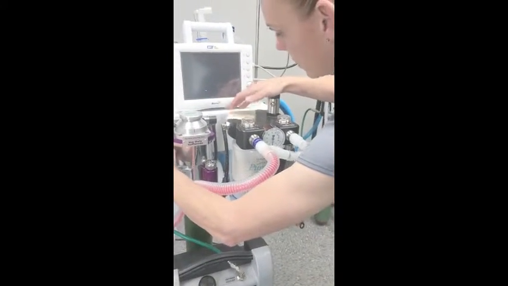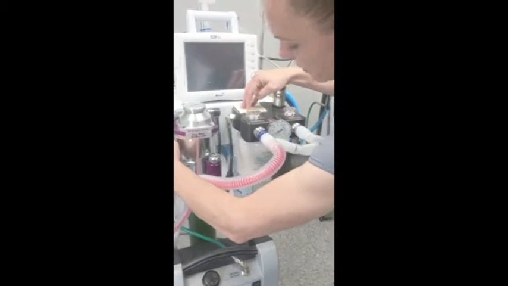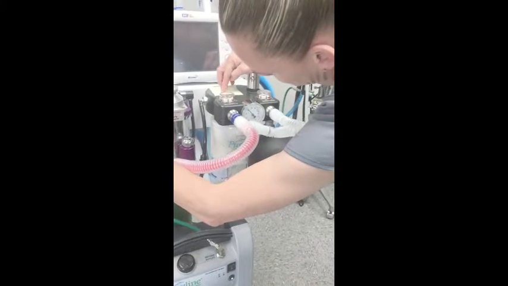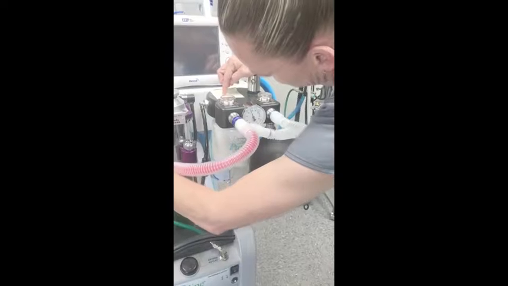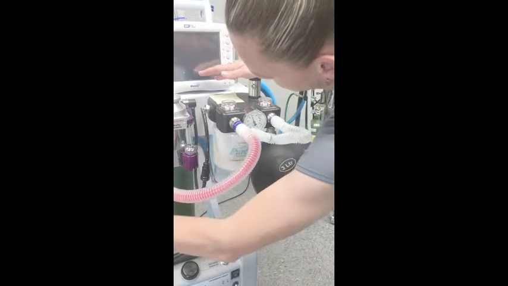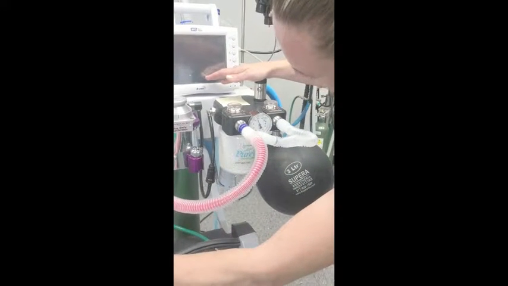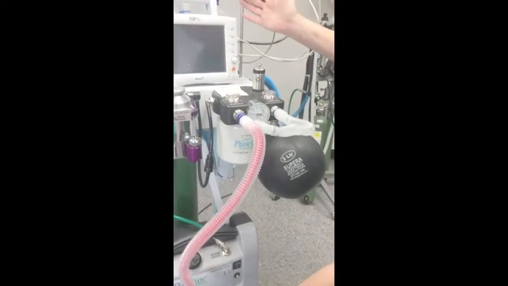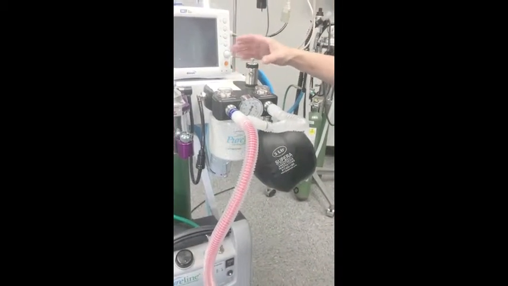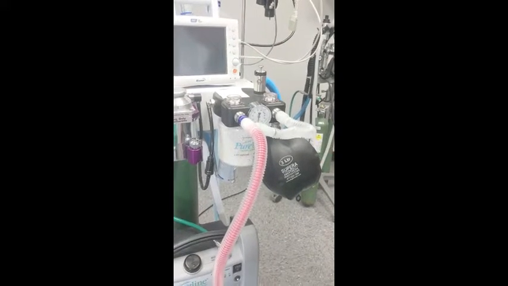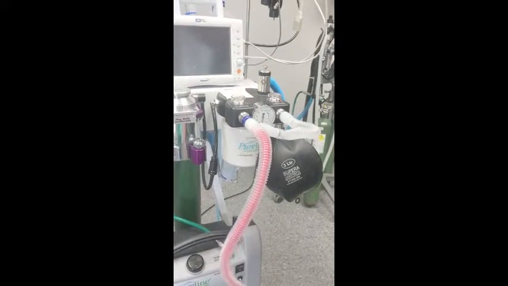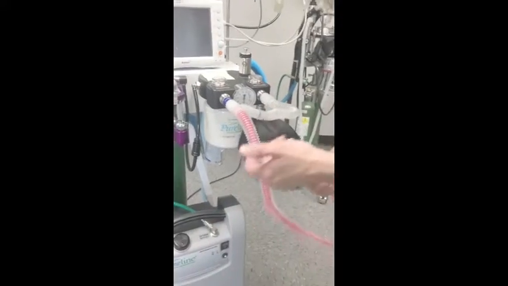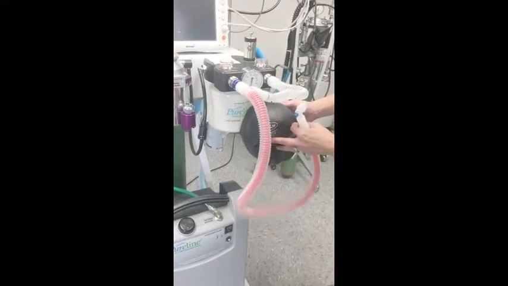Trying to get my pressure up to 40 pounds. It's holding really good. No leaks. So I'm going to let go and open up my pop-off valve. It goes back to normal. That shows me that there were no leaks in the system.